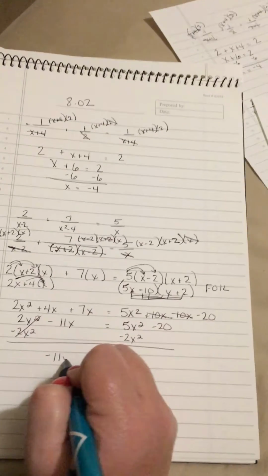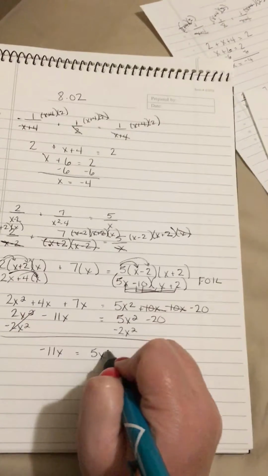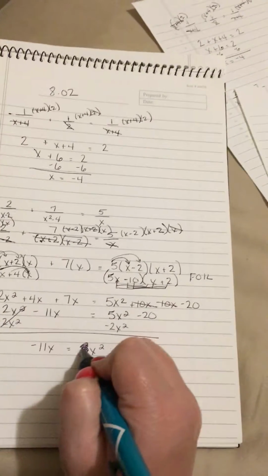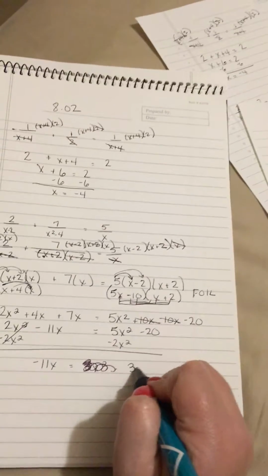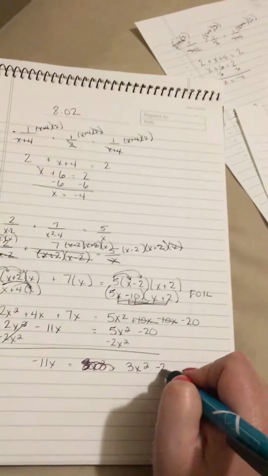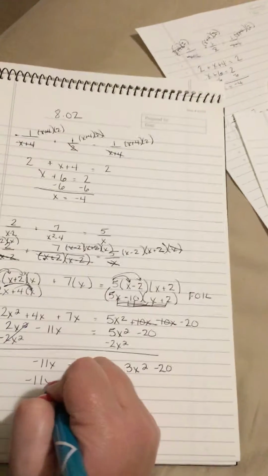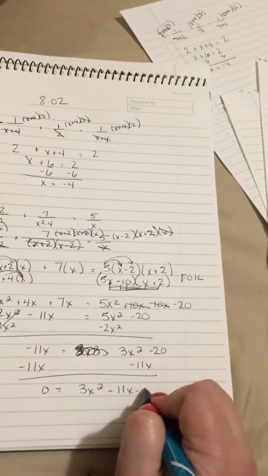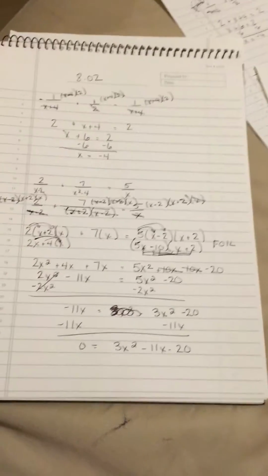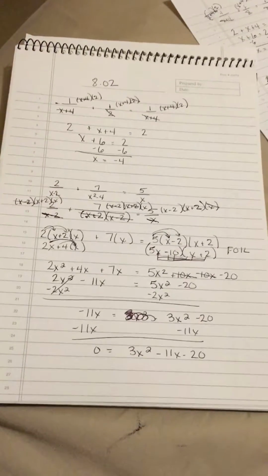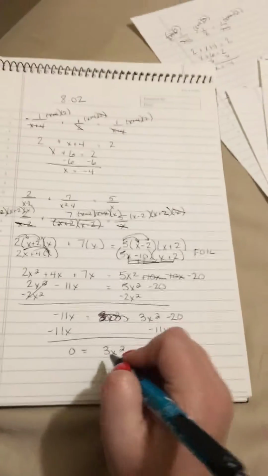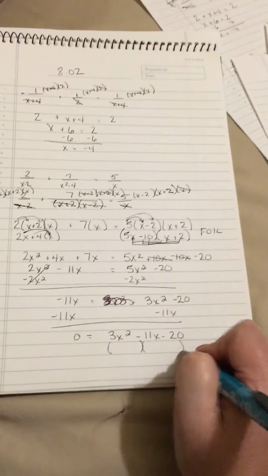And I have a negative 11x equals 5x squared minus, I'm sorry, that's 3x squared. Let me just write it over again. 3x squared minus 20. I'm going to subtract 11x from each side. And I have 0 is equal to 3x squared minus 11x minus 20. Now I still have to solve for x. And in order to solve for x, I'm going to factor this trinomial. And remember, that's doing FOIL in reverse.